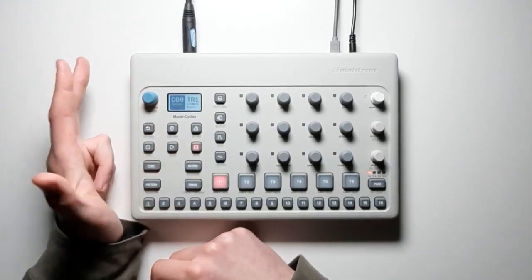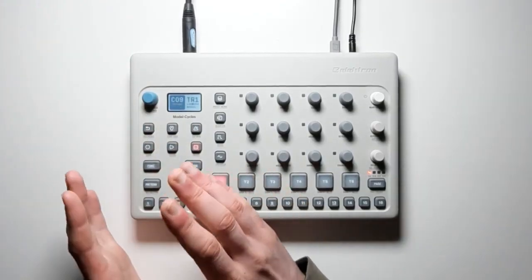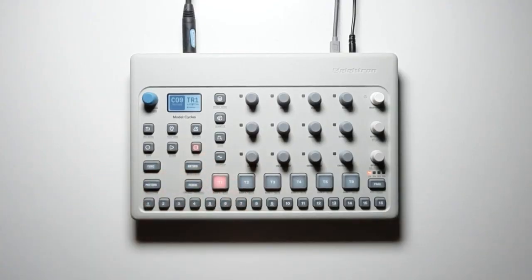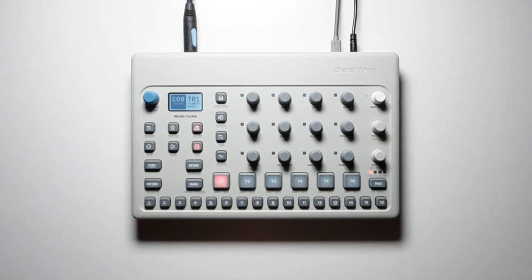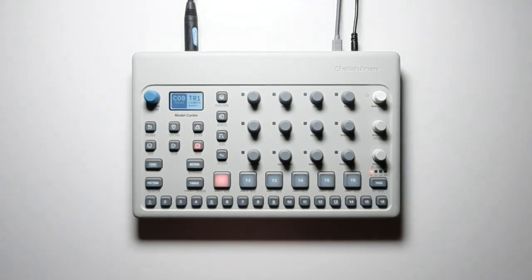The third thing is saving the projects. This is a more tricky one, and it put me in a kind of difficult situation, because I cannot find a way to make a backup on the PC of just one pattern.